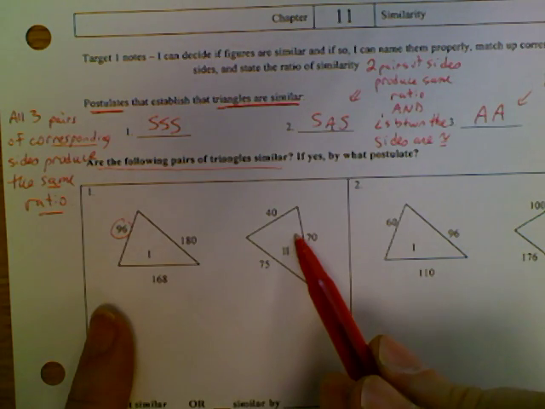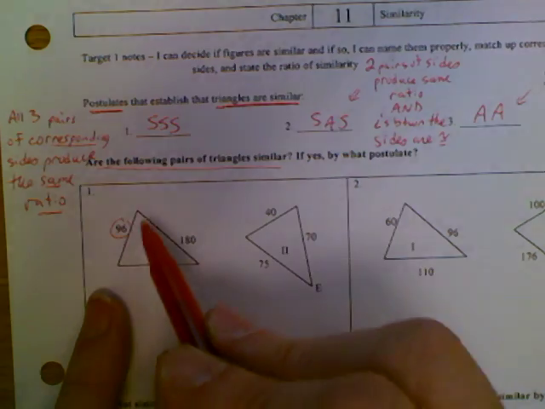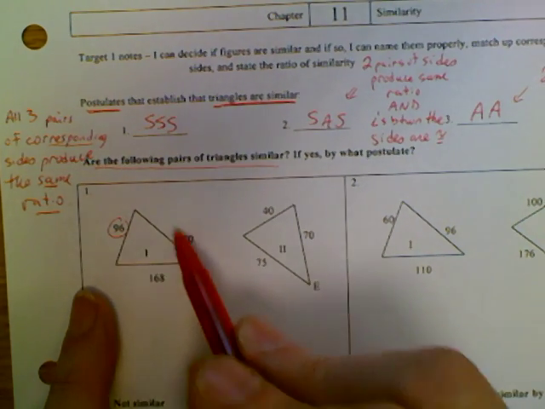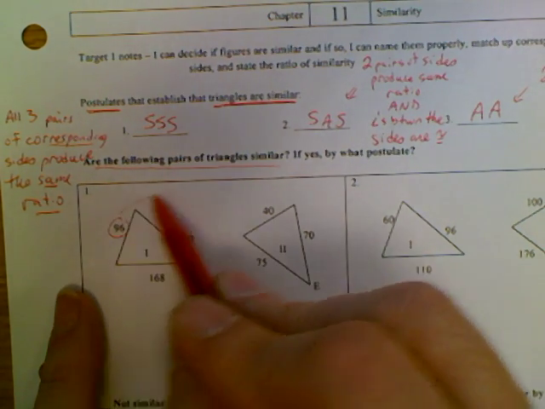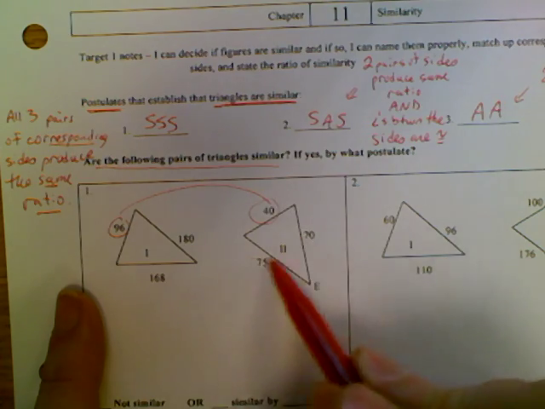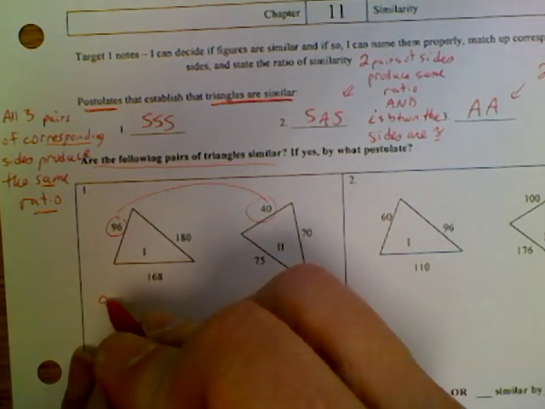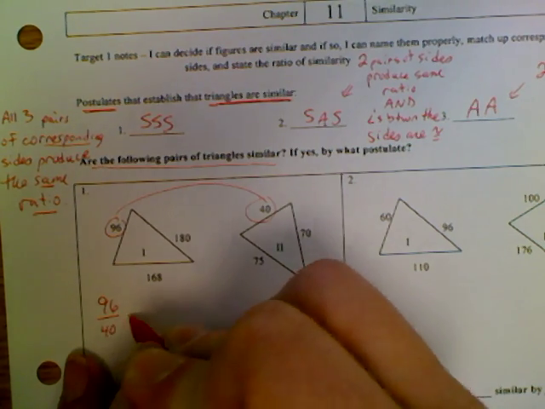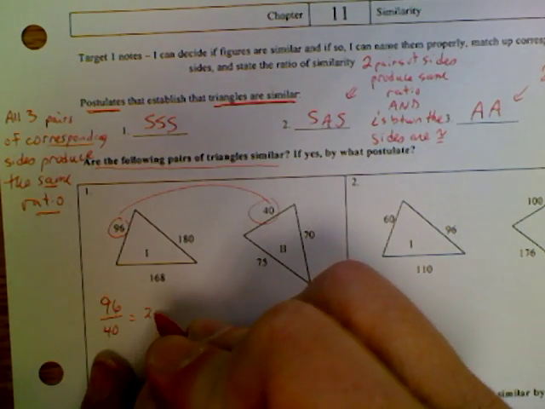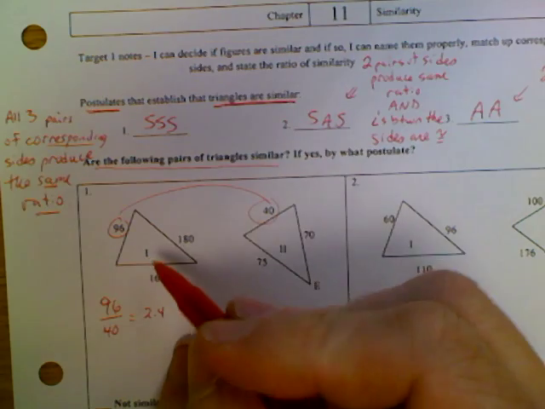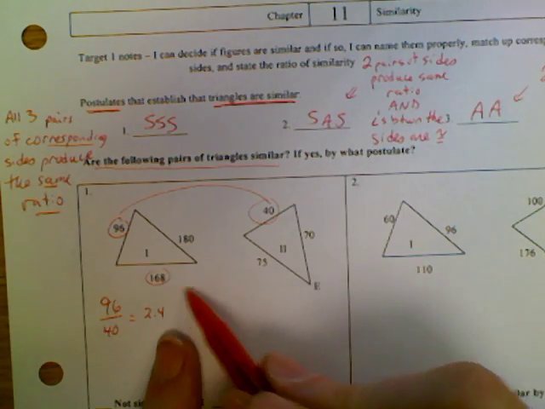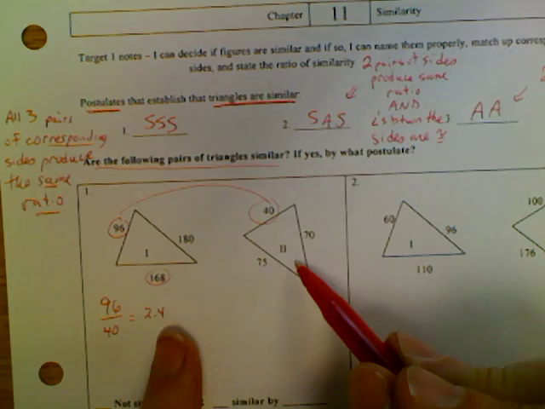Now, how do I know which is the corresponding side to 96? Well, since 96 is the smallest of these three sides, I've got to match it up with the smallest of those three sides. That's how you do it. So 96 over 40, that is a value of exactly 2.4. Now, what about the 168? Where does that go? Be careful here.